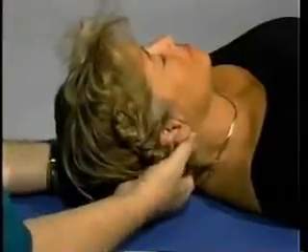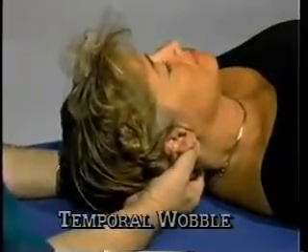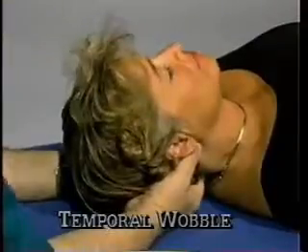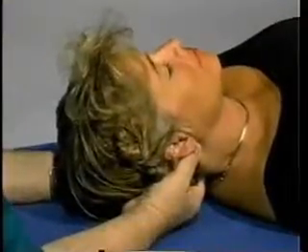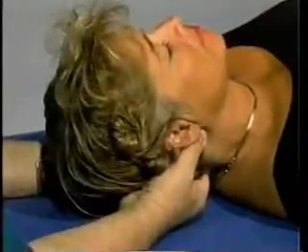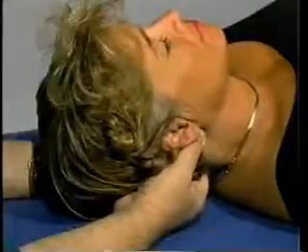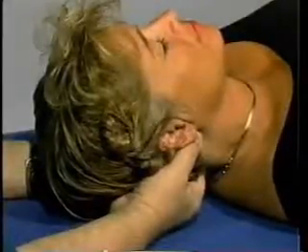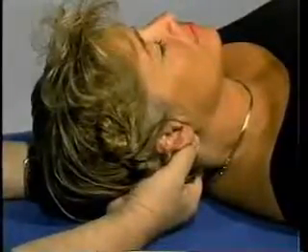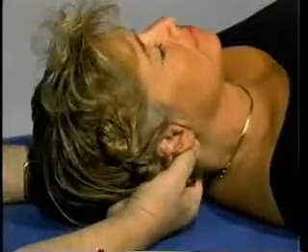First, I'm going to do a technique called the temporal wobble. In this technique, I support the head, as you see, with my hands, and I take my thumbs and I apply them to the mastoid processes of the temporal bones. And first, what I want to do is take one thumb and move a temporal bone medially at its mastoid tip. Let it go in, let it come out, and then do the opposite.